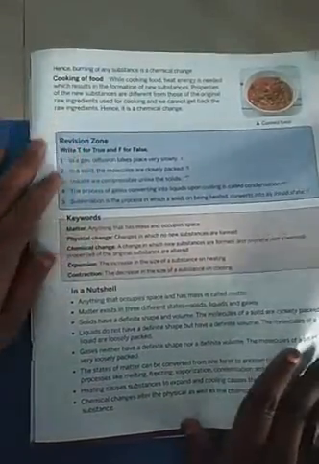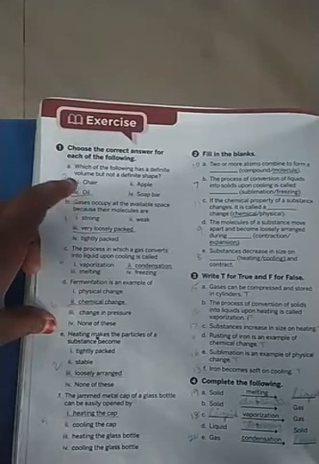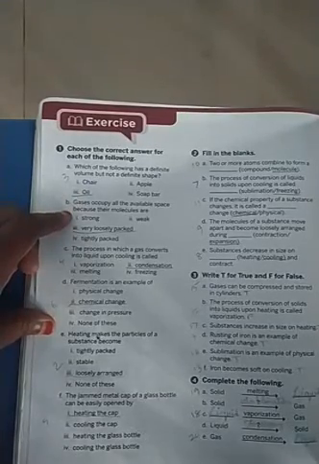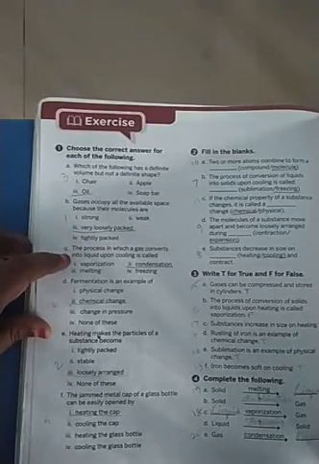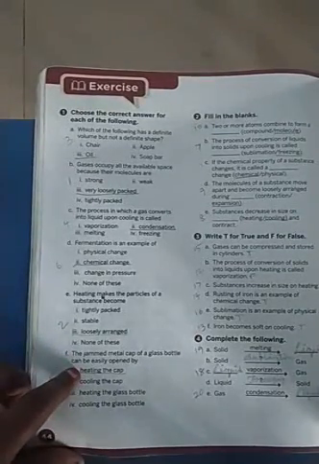Then we are going to see the exercises now. First one: which of the following has a definite volume but no definite shape? It should be a liquid, so we go for oil. Then the gases occupy all the available space because their molecules are loosely packed. The process in which a gas converts into liquid is called condensation. Then fermentation is an example of chemical change. Heating makes the particles of the substance become loosely arranged. The jammed metal cap of a glass bottle can be easily opened by heating the cap.